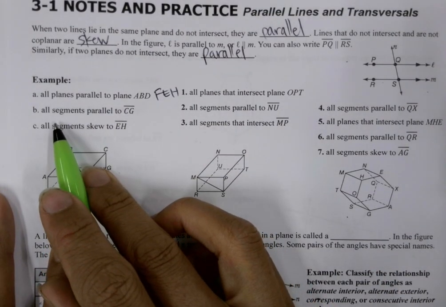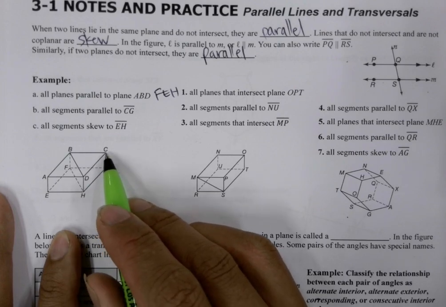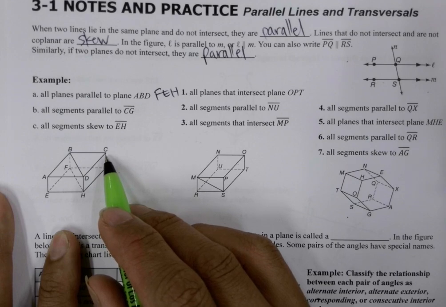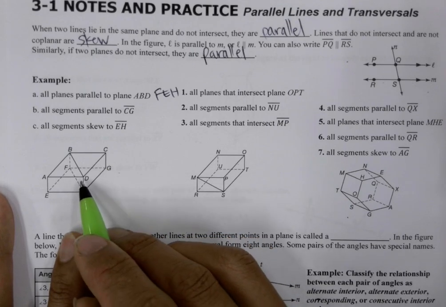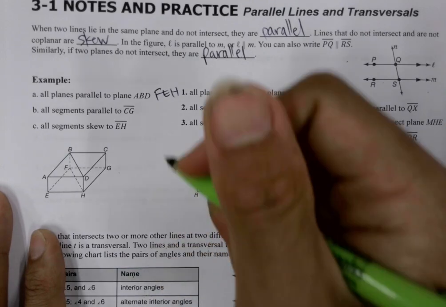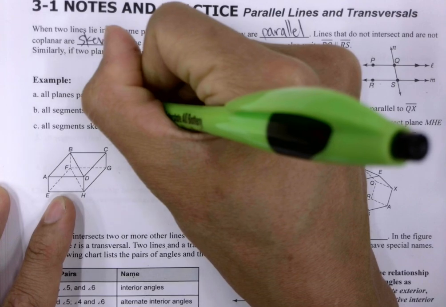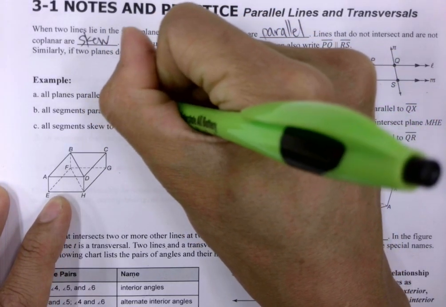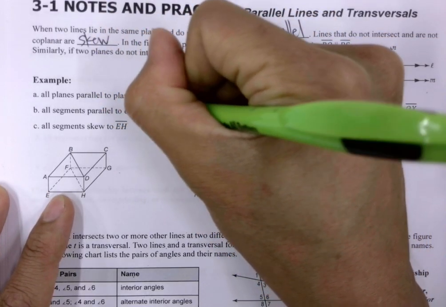Okay, so all segments parallel to CG. So line segment CG is right here, this leg. And if you look at it, parallel means traveling in the same direction, but not on the same line, right? So it'd be this leg here, this leg here, and this leg in the back corner. So I'm going to say line segment DH. Let's see if I can fit everything on. Line segment DH, line segment AE, and line segment BF.